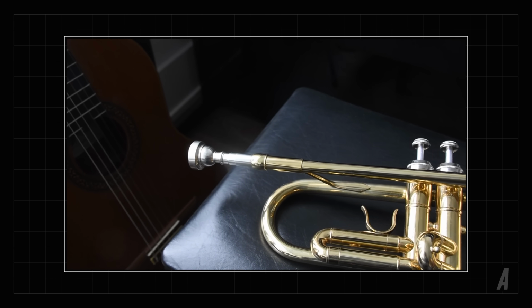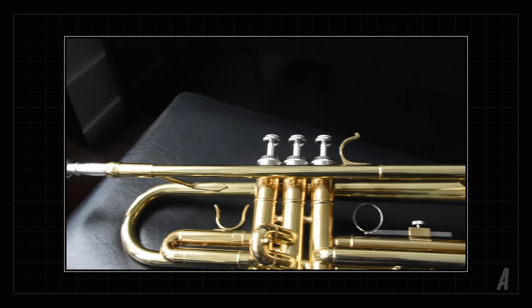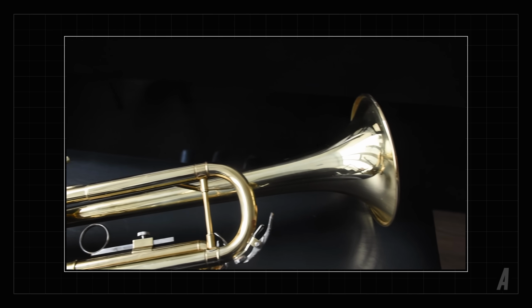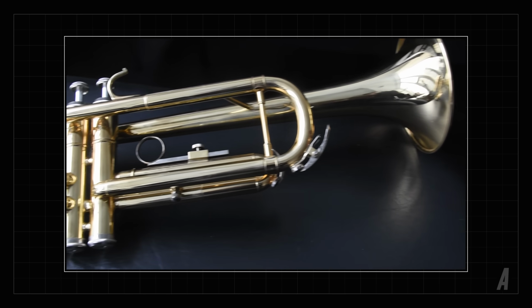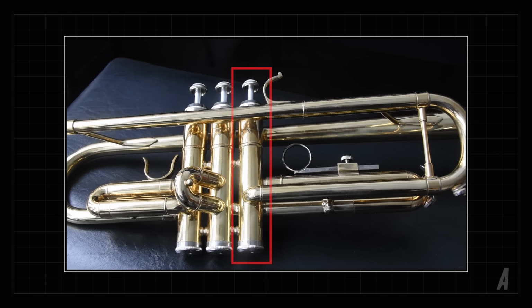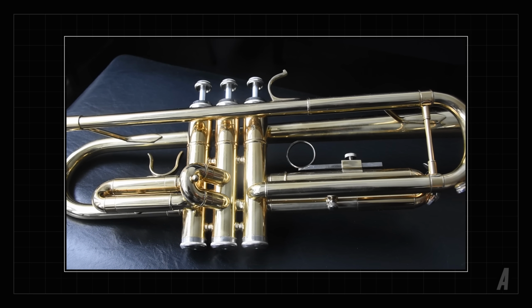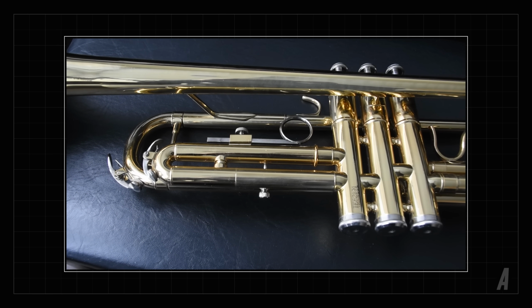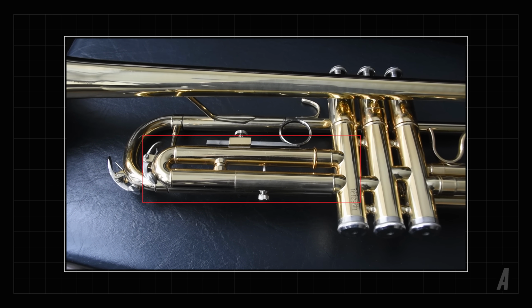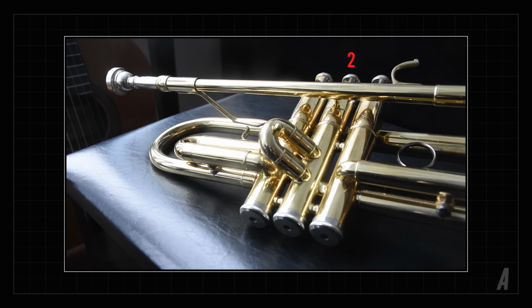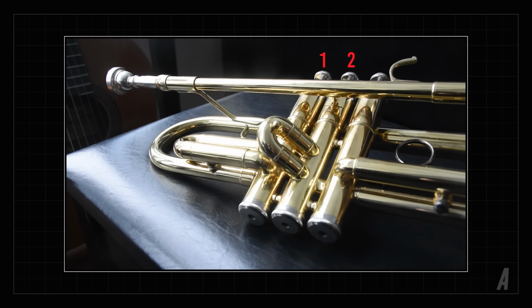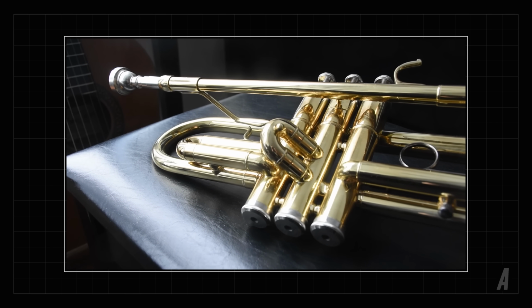The player blows into the mouthpiece, causing their lips to vibrate. The resulting pressure wave travels into the lead pipe to the third valve. This valve controls whether air is allowed to continue flowing normally to the rest of the trumpet or diverted into this additional tubing. The number 2 and number 1 valves perform a similar function with their own respective sections of tubing.